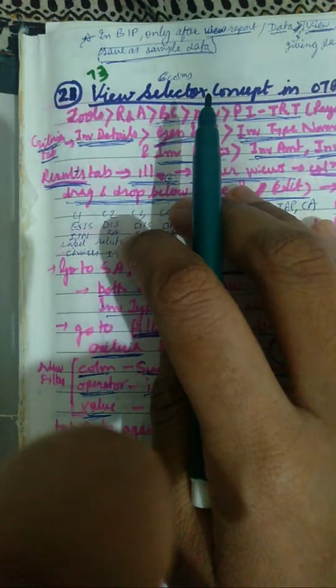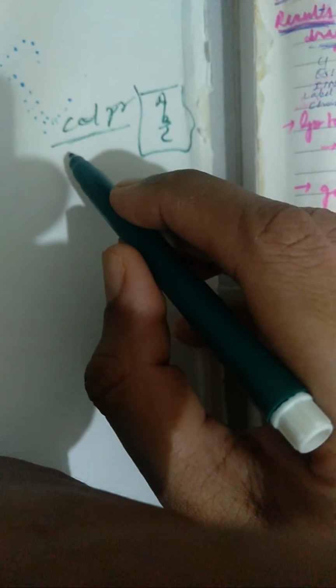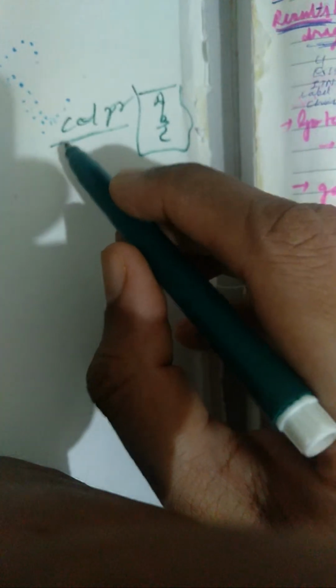In the previous video we saw that if you have, let's say, a column prompt, then you will have A, B, C values. You can do a column prompt or a table prompt. For a column prompt you have to go to the prompts tab and create it.